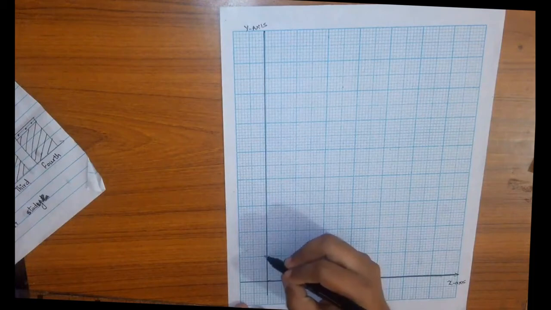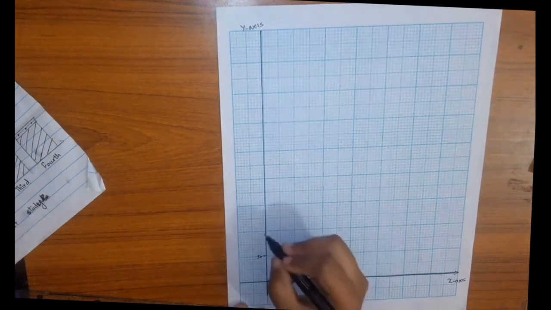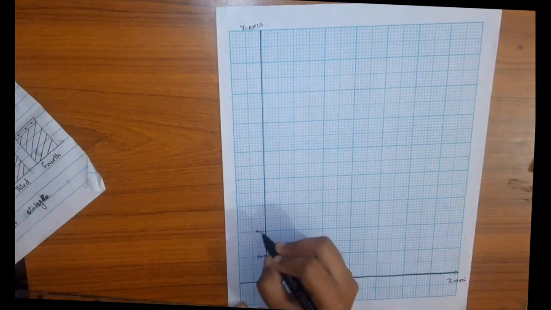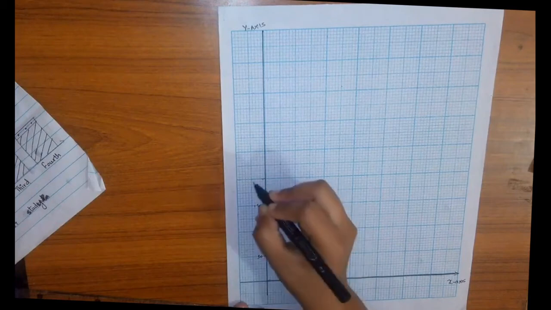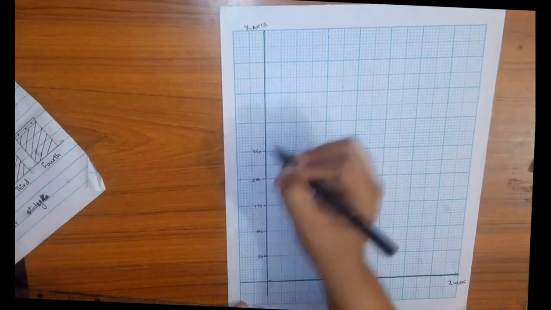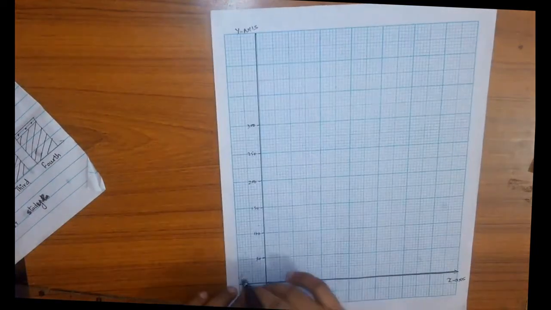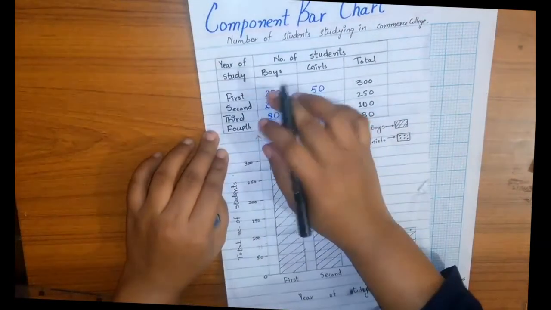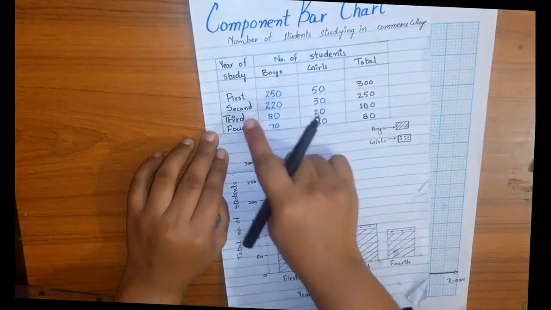So after every 10 squares, let us consider 50 units. 50, 100, 150, 200, 250 and 300.